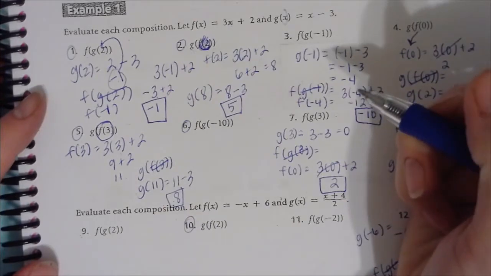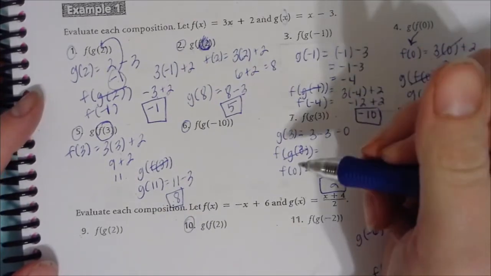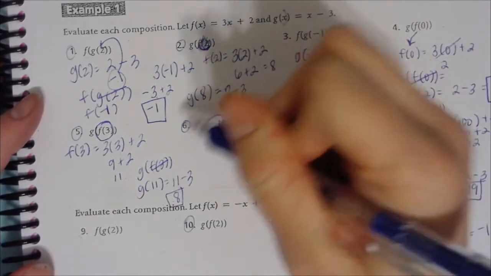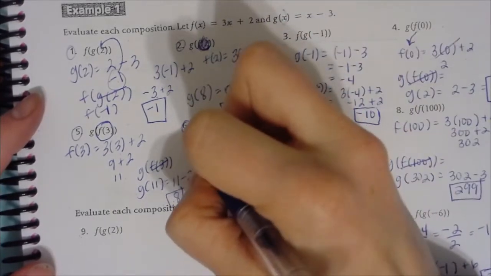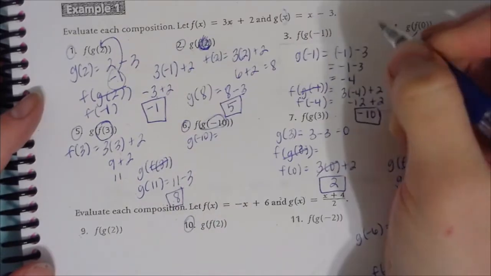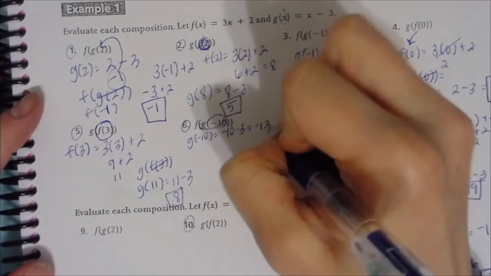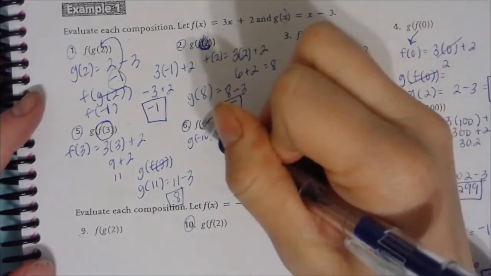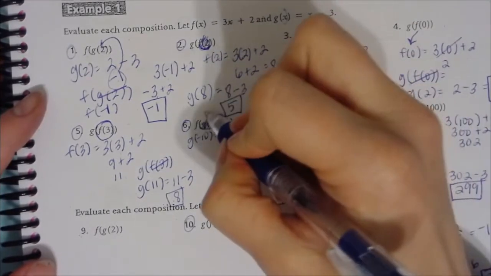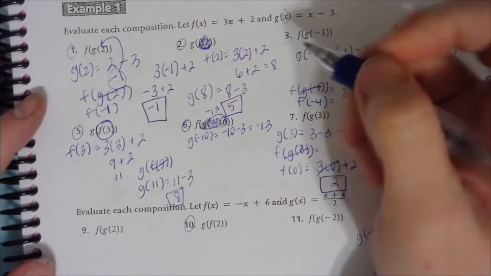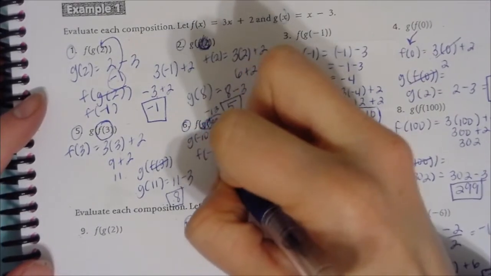Okay, number 6 is very, very similar. We're going to take our g function, start on the inside, and work our way out. So, g of negative 10. So we have negative 10 minus 3, which is negative 13. Okay, so I now know this inside right here should really be negative 13, because that's what g of negative 10 equals. So I'm figuring out what f of negative 13 is.